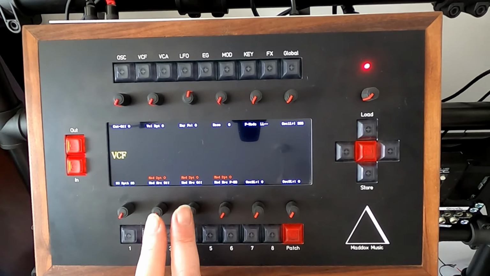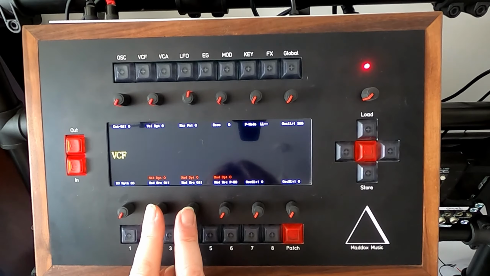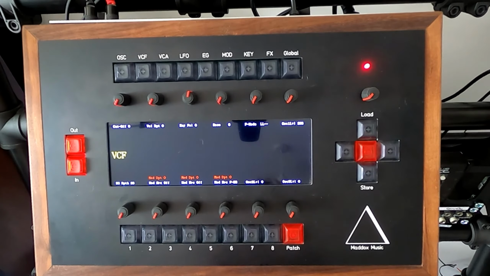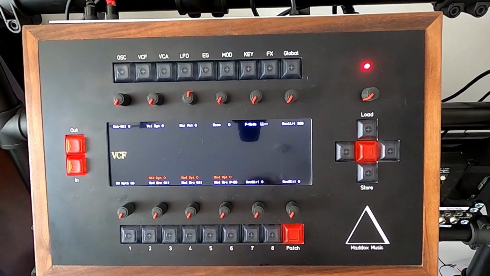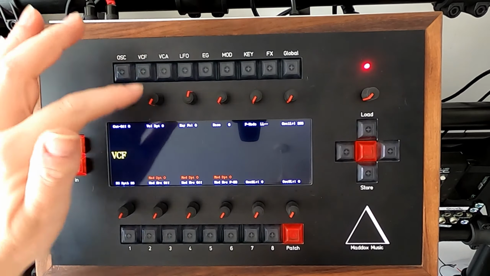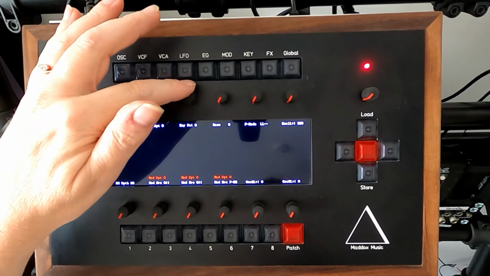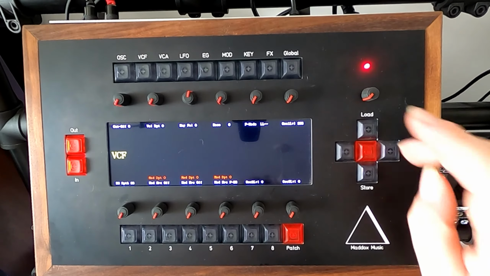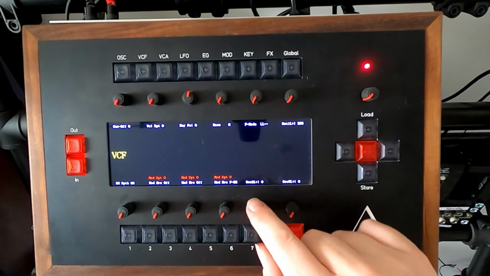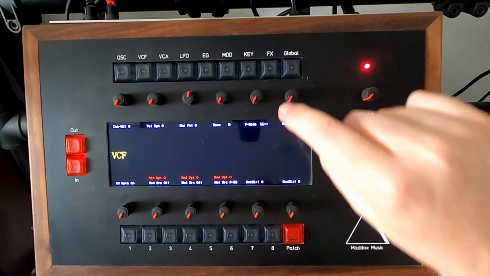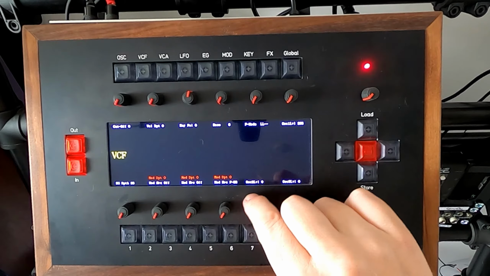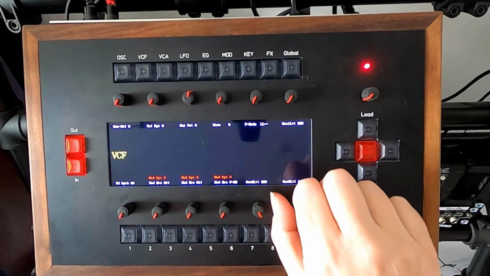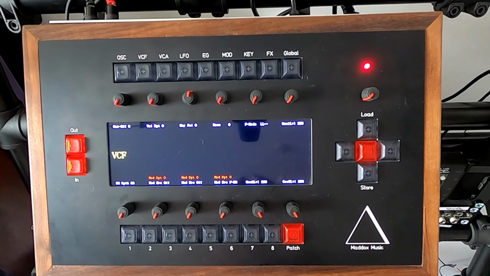Again, we've got two modulation sources for the filter cutoff, and we've got one for the resonance, so you can modulate the resonance as well as the filter cutoff. You've also got a velocity depth, key follow, and down here EG depth. So the other thing you can do here is access the level control for the three oscillators. So here you can see I've only got oscillator 1 turned up. I'll bring up oscillator 2 and oscillator 3.